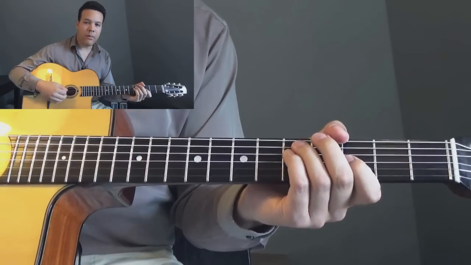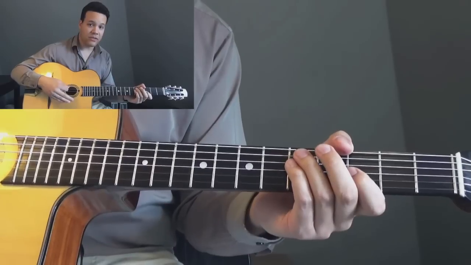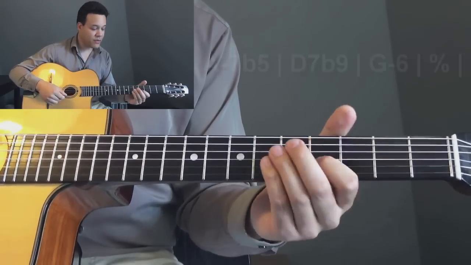Let's play both 2-5-1s. First G minor 6th, and then I interchange with the regular G minor one, and you can hear the difference.